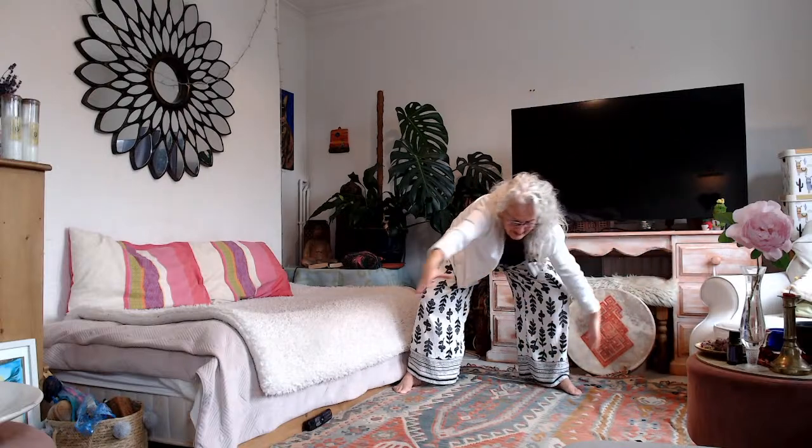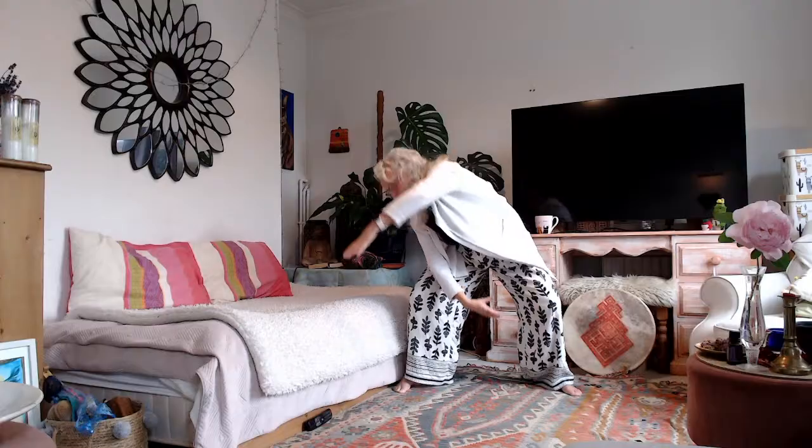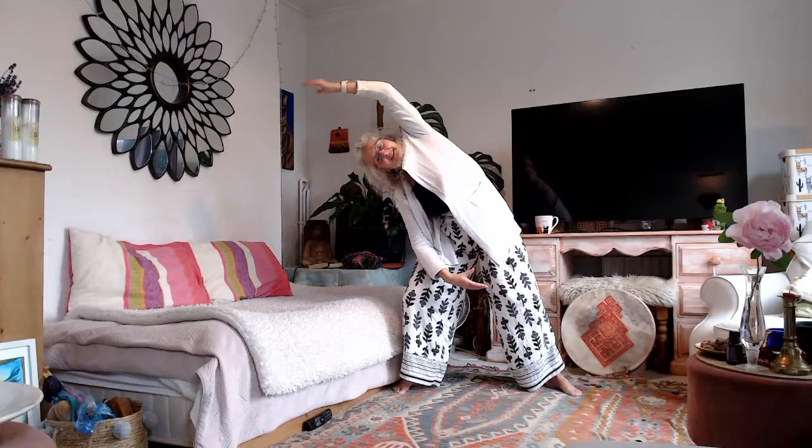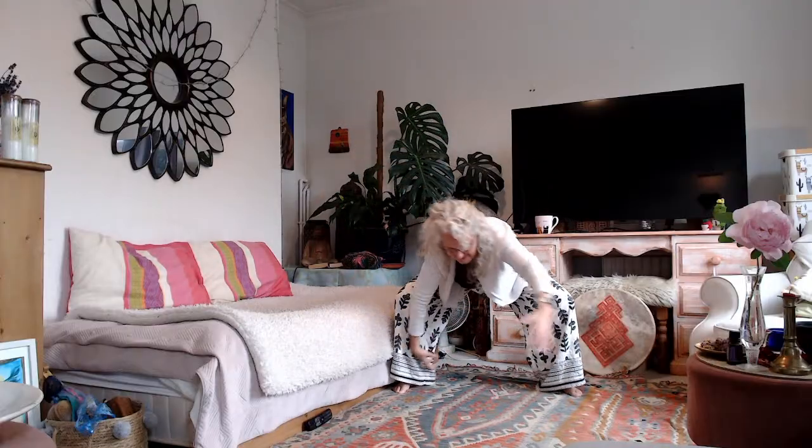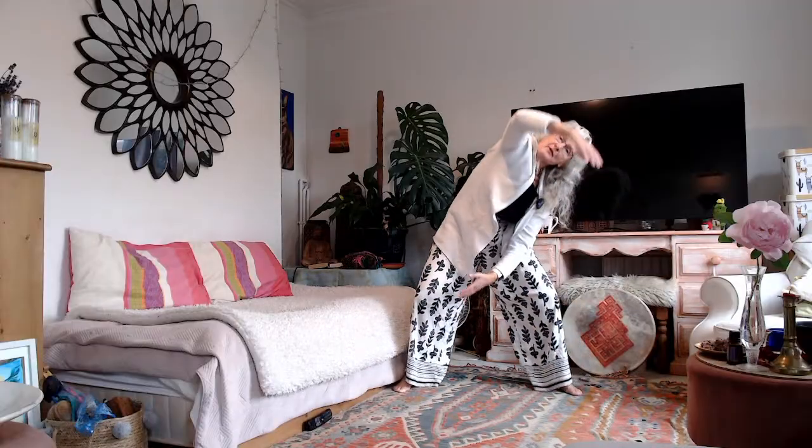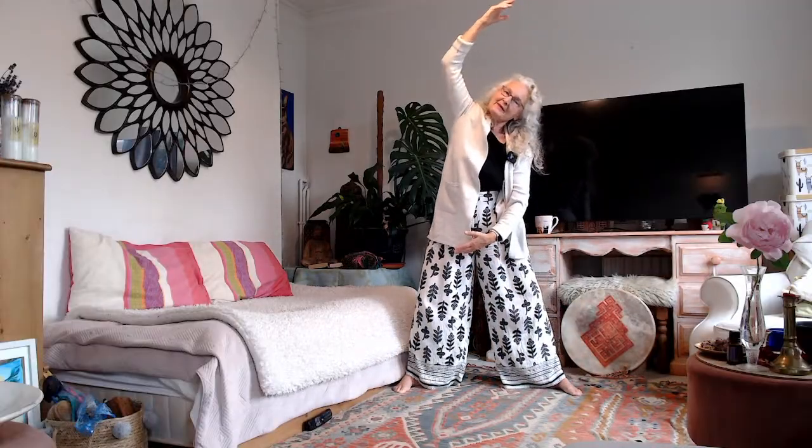And as you take your feet wider, this side bend turns into a forward bend and you open a big jar with your hands and then you go into the other side bend. So you open this massive jar and you flow from side to side.